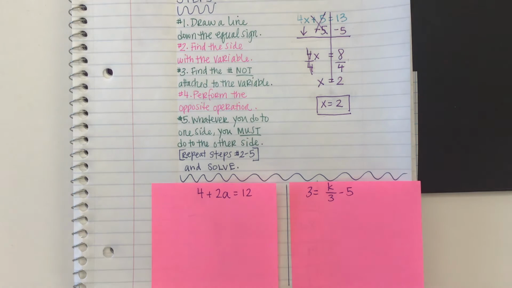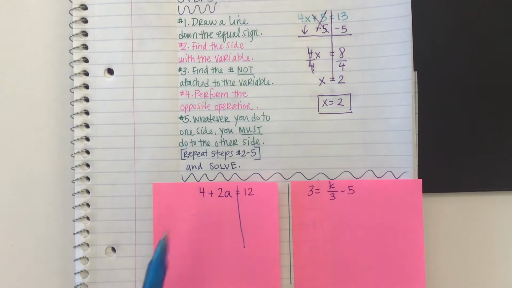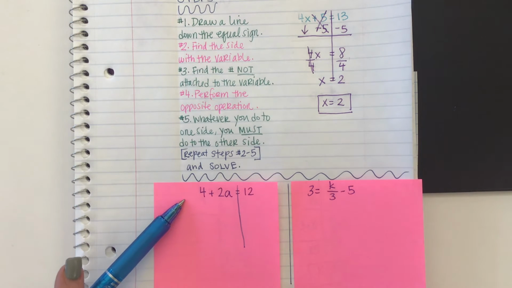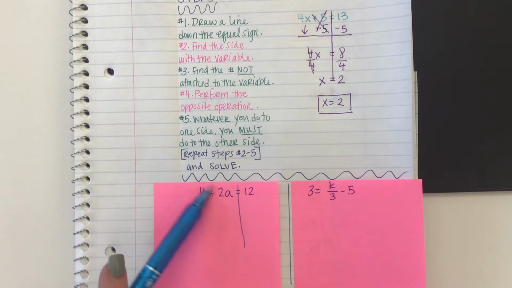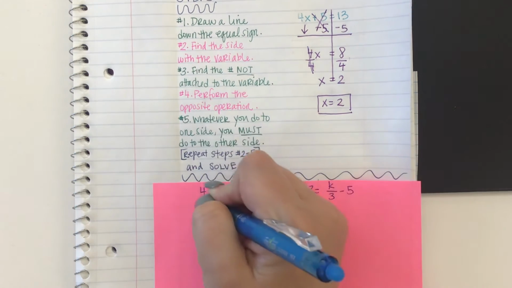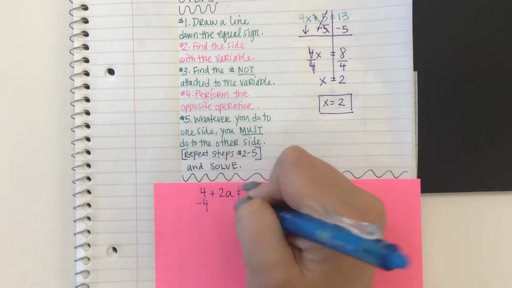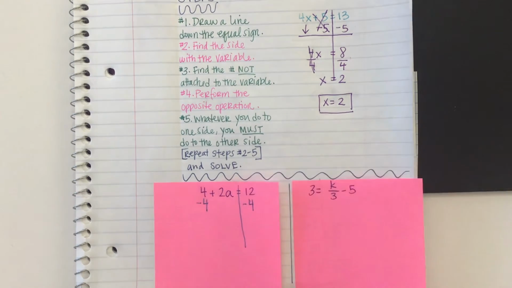equations. So we have 4 plus 2a is equal to 12. Let's go ahead and use our steps. Draw a line down the equal sign. Find the side with the variable. Find the number not attached to the variable, 4, and perform the opposite operation. The opposite of positive 4 is minus 4. Whatever you do to one side, you must do the same thing to the other side of the equal sign.